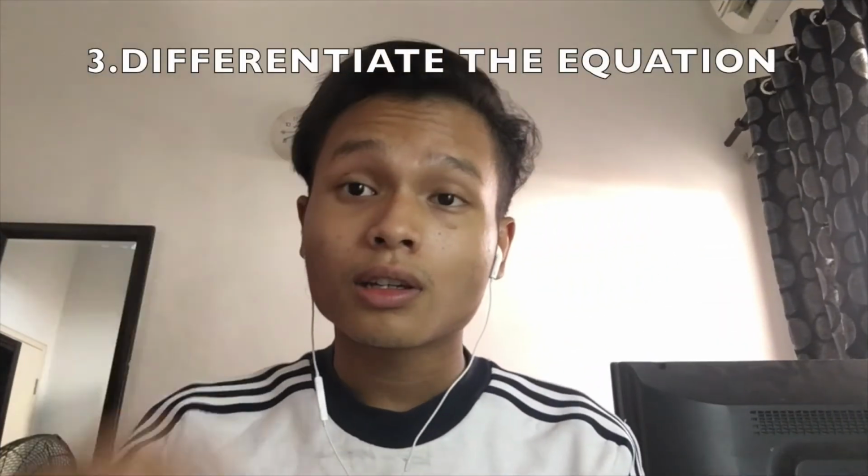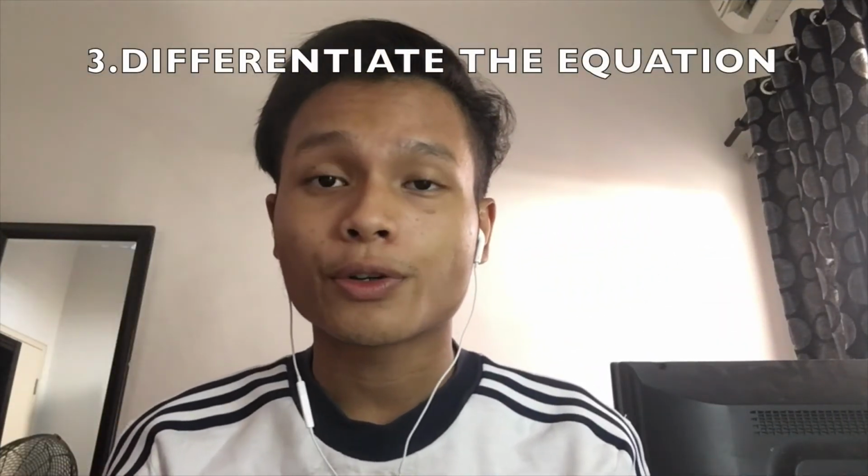Thirdly, we need to differentiate this equation. To differentiate it, we can use the implicit method or the chain rule. But for me, I suggest you use the chain rule because it is a lot easier compared to using the implicit rule.